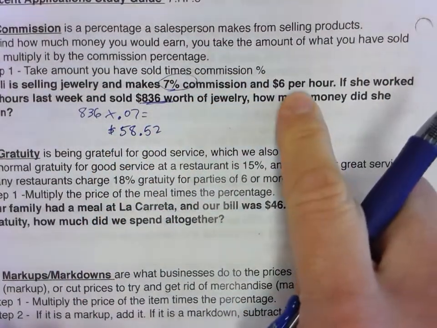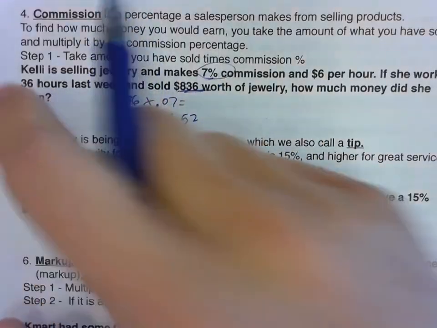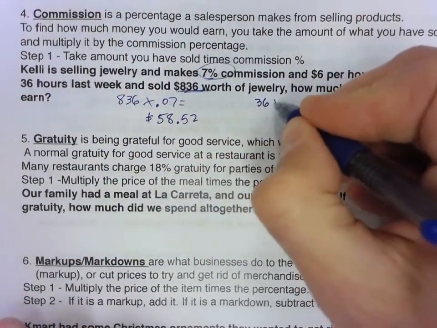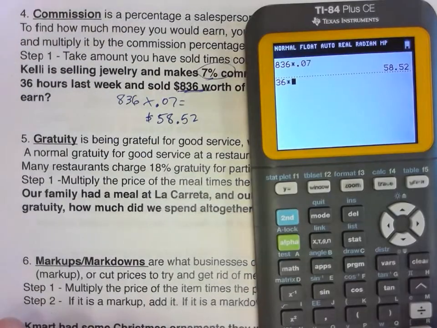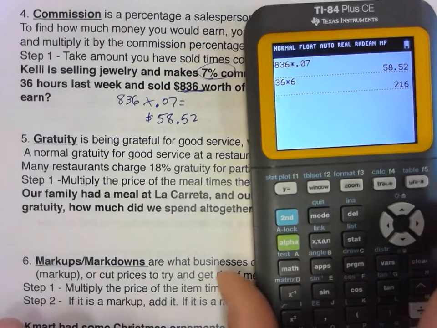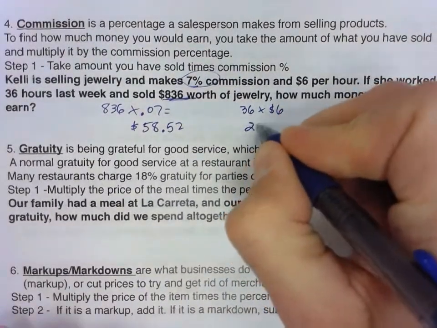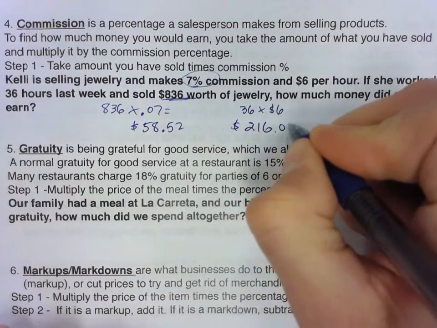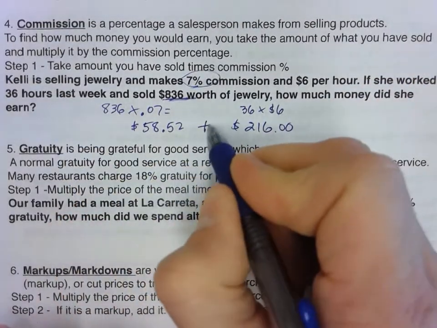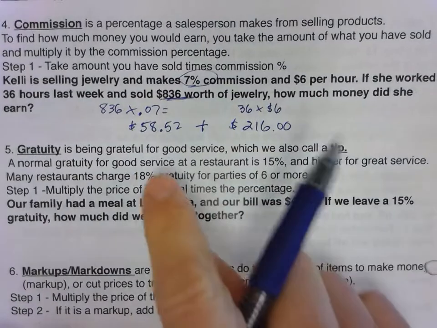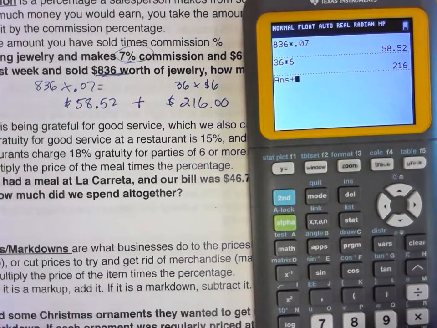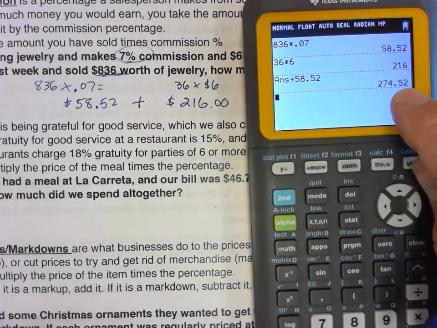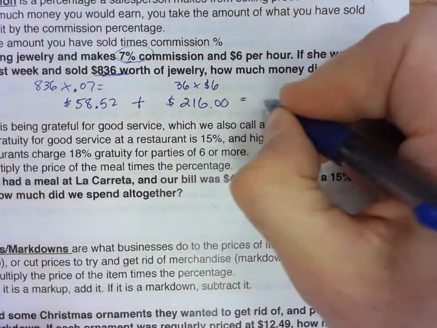Now she's going to earn $6 an hour, and she worked 36 hours. So we're going 36 hours times $6 an hour. So 36 times $6 an hour means she's going to make $216 from that. Okay. How much money did she earn altogether? So then we've got to add those up. So just add the commission part plus the salary part. So 216 plus 58.52, that's $274.52. 274.52.